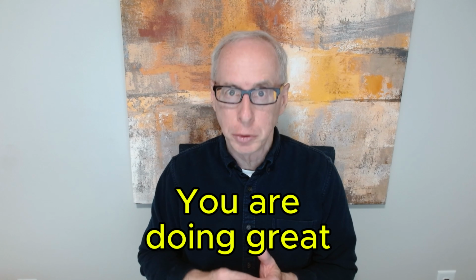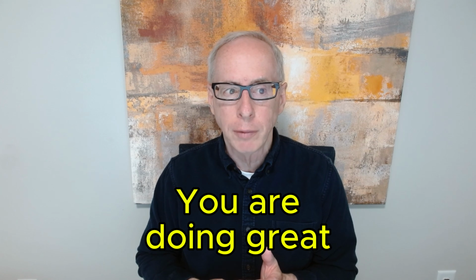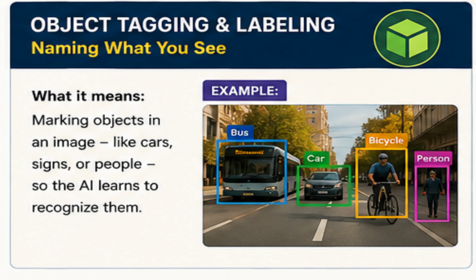Okay, quick check-in. If your eyes haven't glazed over yet, you're doing great. We've already covered the hardest jargon. Now here's a few other doing the work terms you'll likely encounter. Object tagging or labeling. Naming what you see. Marking objects in an image like cars, signs, people, so the AI learns to recognize them.